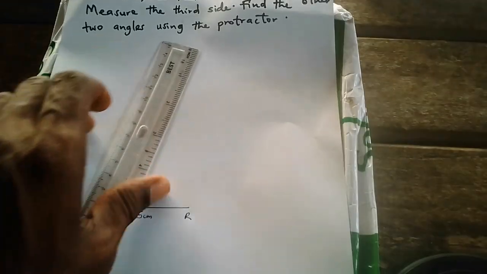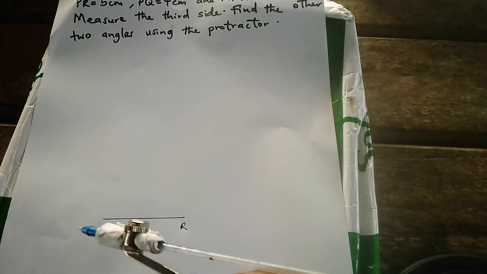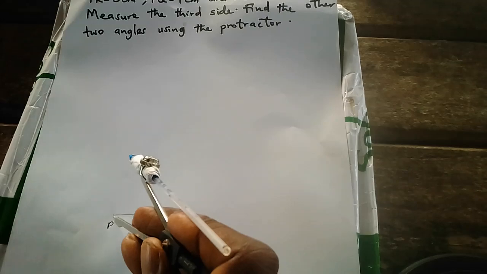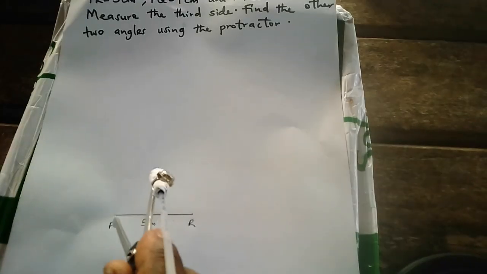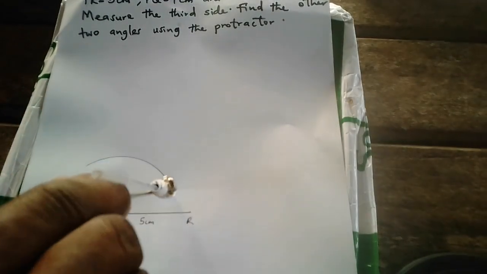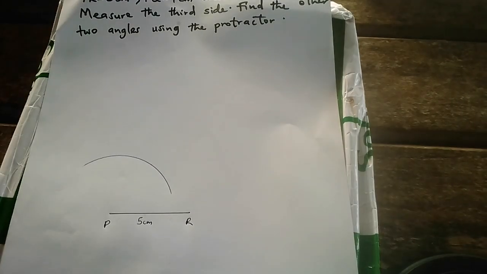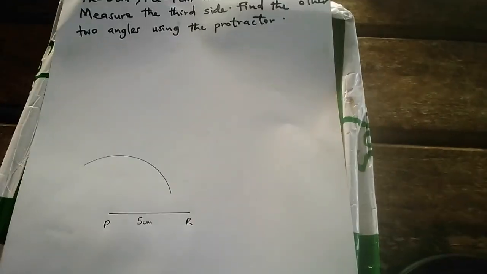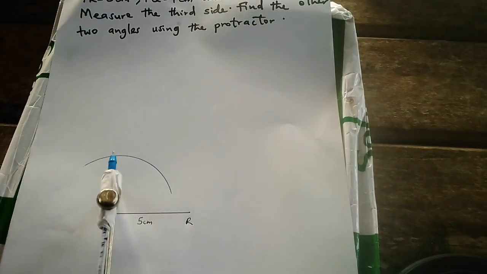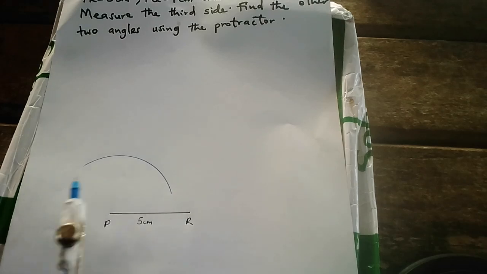So I don't really know where Q should be, but I'm going to place it on P. So you now draw a curve like this. So this is 4 centimeter all through. Then angle RPQ is 75. So the angle here should be 75 degrees.